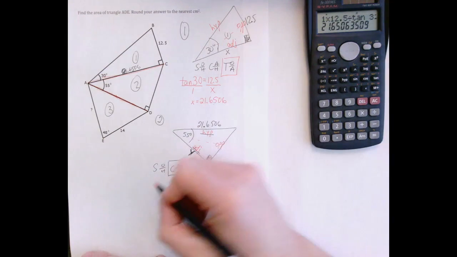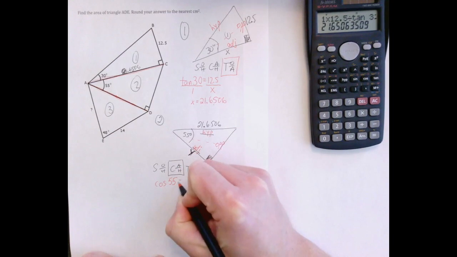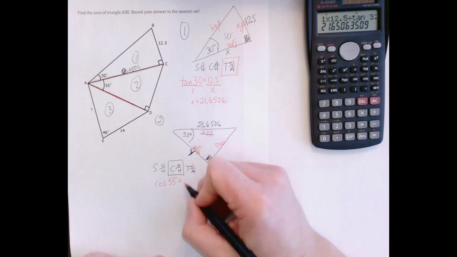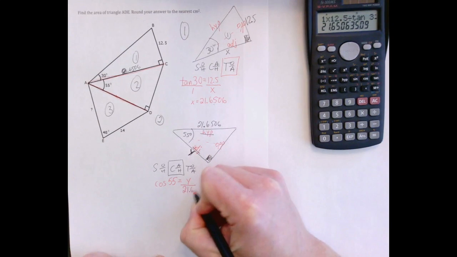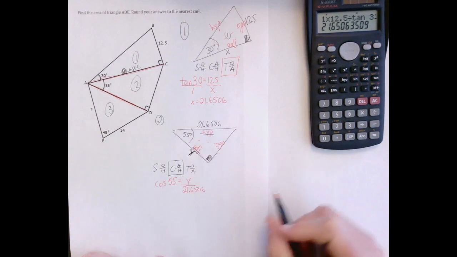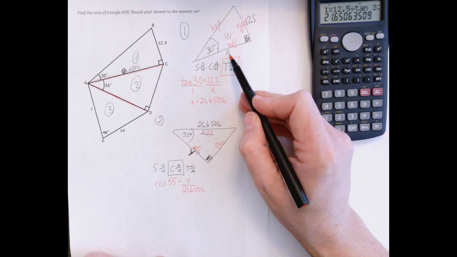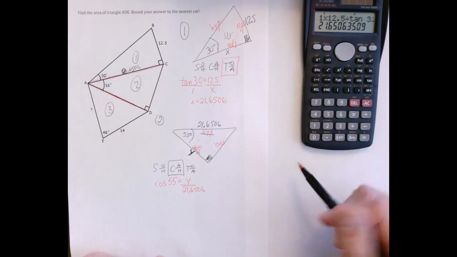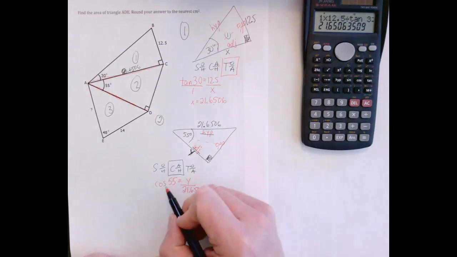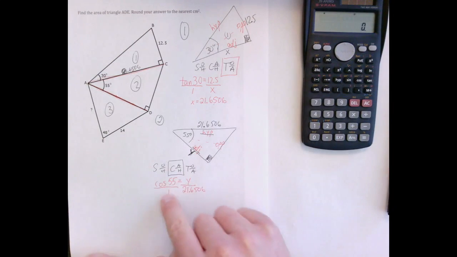So that's going to be the cos of 55 is equal to adjacent y divided by hypotenuse 21.6506. Now remember, I just used y because x was used to find the side of the other triangle, so I'll use y this time to not confuse myself or the person correcting the question. So now I'll cross multiply to solve for y. I'll multiply my diagonals and divide by the other number.